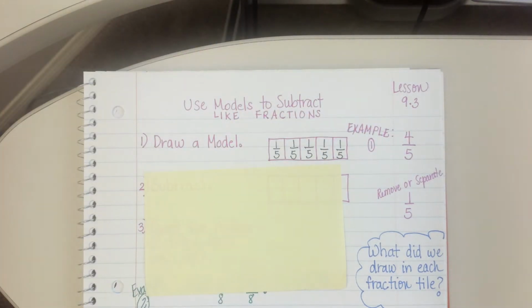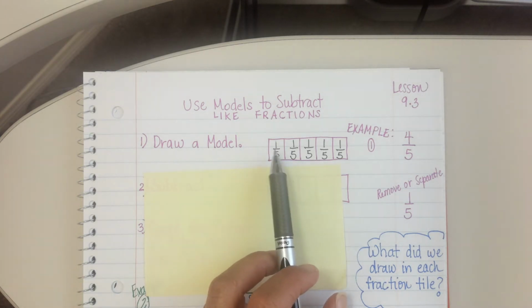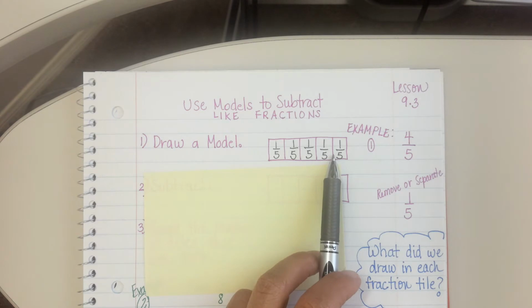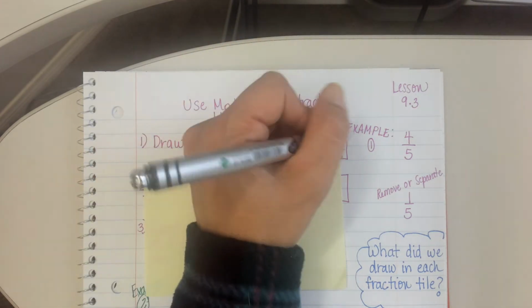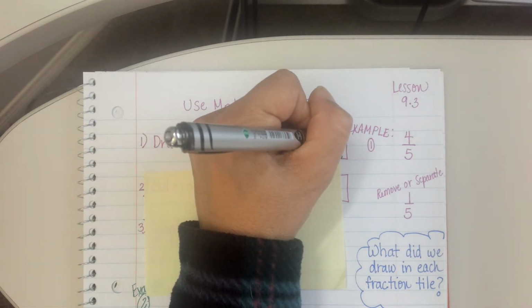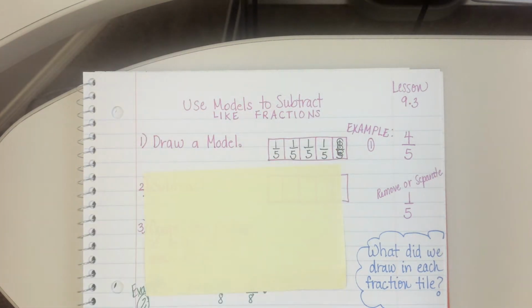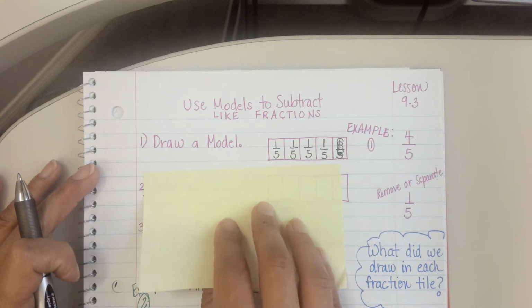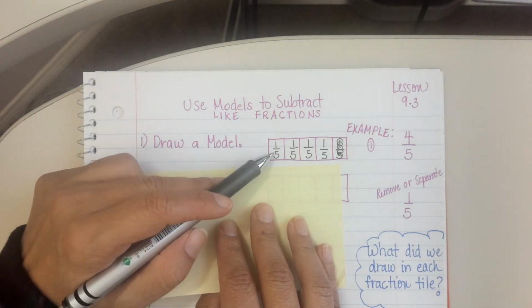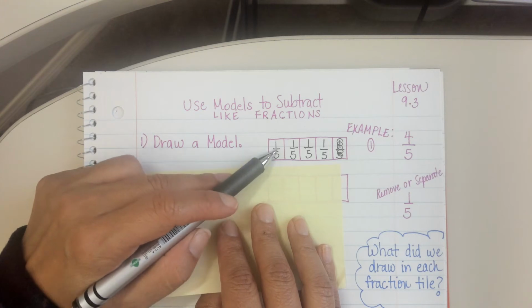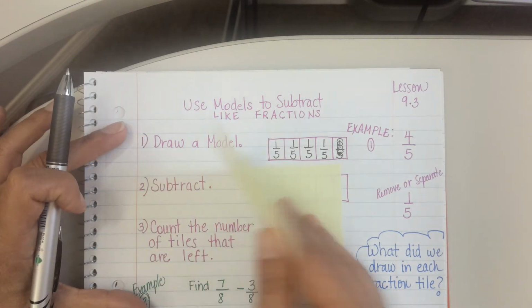So first, I made a model of too many fifths. This would be 1/2, but you know what, guys? It's 4/5. Sorry. All right, so you drew your 5 boxes and you labeled 4/5.